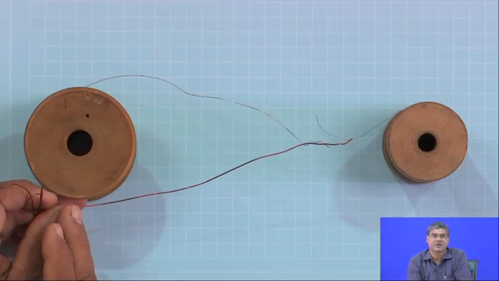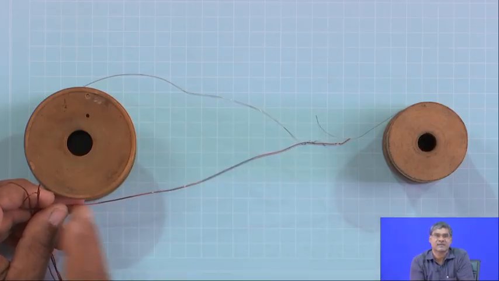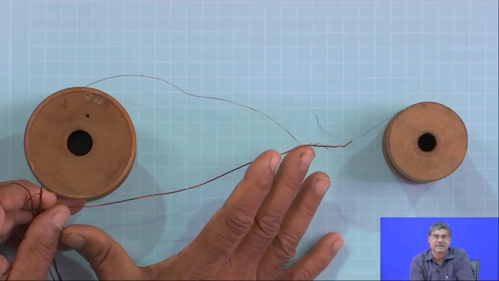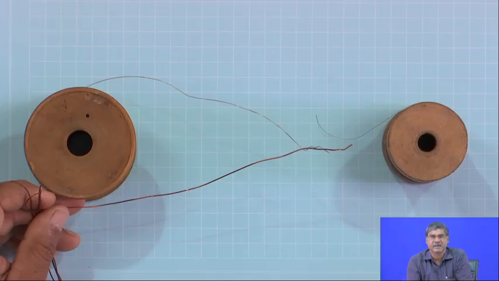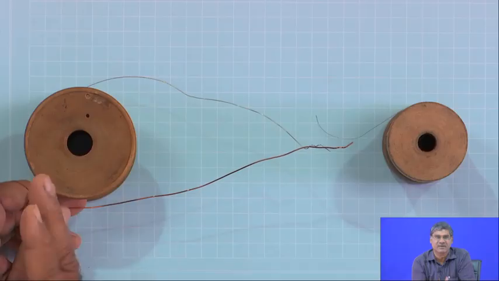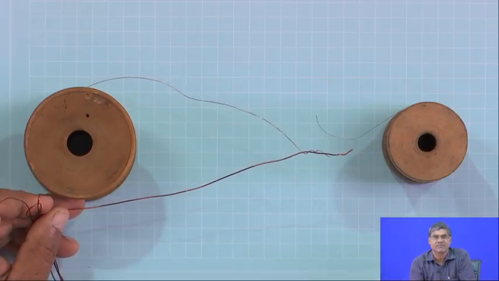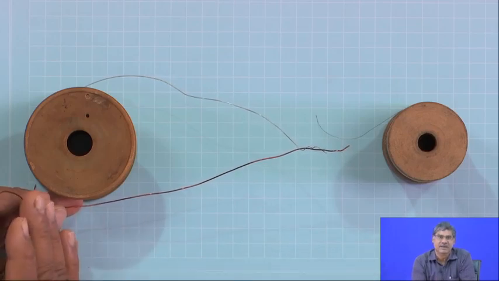Whatever the temperature, this is 0 and this is some temperature, say T. Because of this temperature difference T, you are getting some voltage V. So, this is the relation between these two. If the temperature of this hot junction changes, then you will get some voltage. So, we are measuring voltage, but I want to know the temperature of this end.